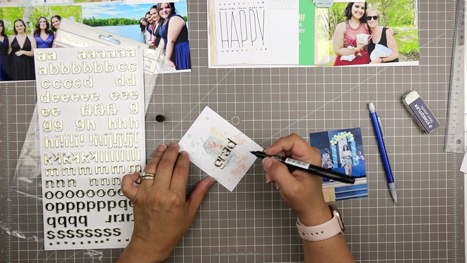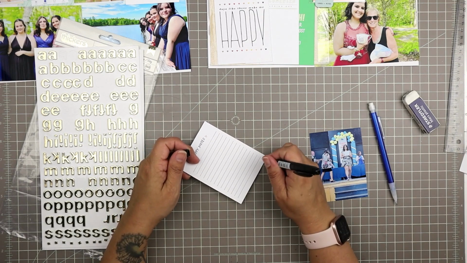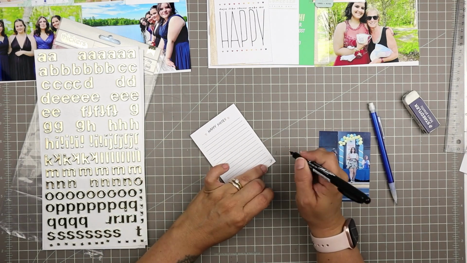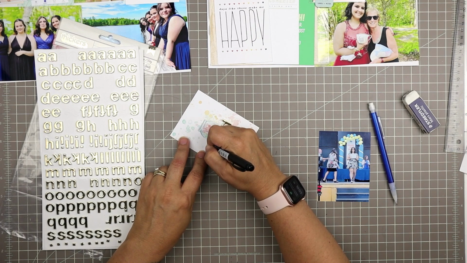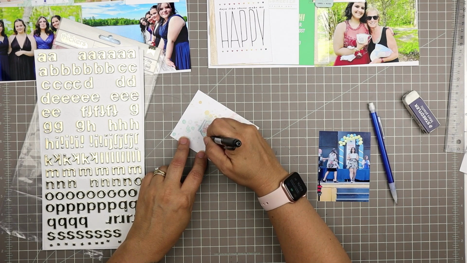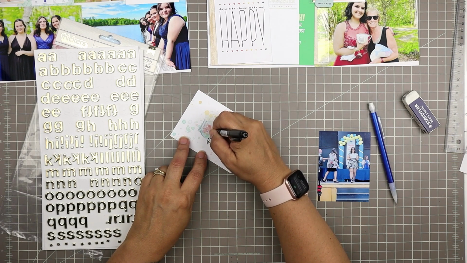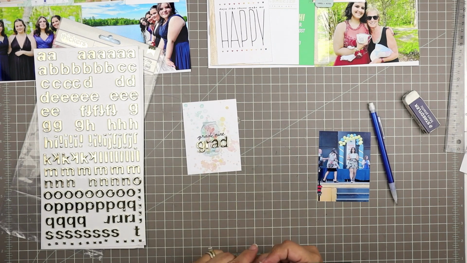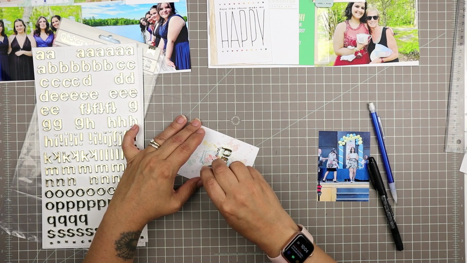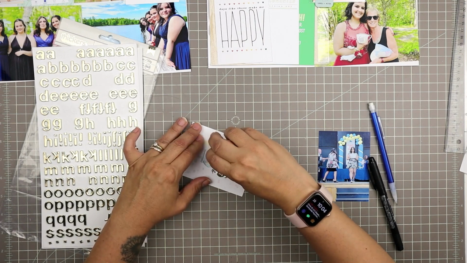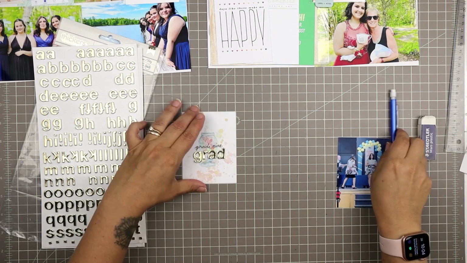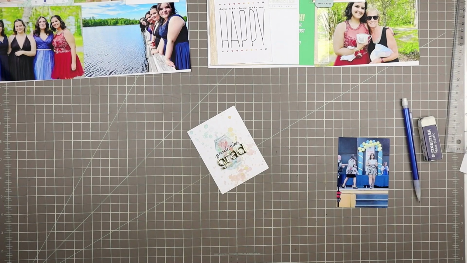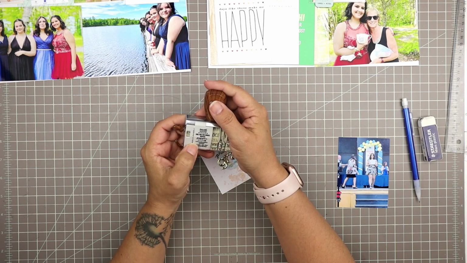And now I'm going to use this, which is my Zig. It's a Mono Twin pen. I forgot the name of it for a second there. And I'm just going over where I had penciled in my writing. And so I like how that looks. I don't have the greatest penmanship for cursive, but it's not too bad. I always pencil it out first because otherwise it would be awful.